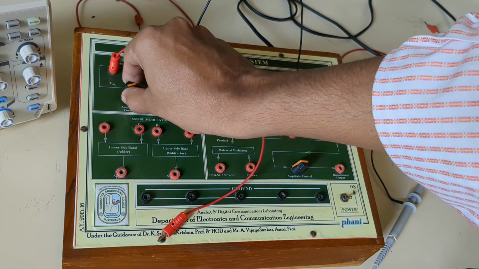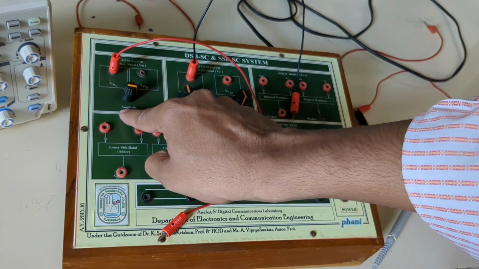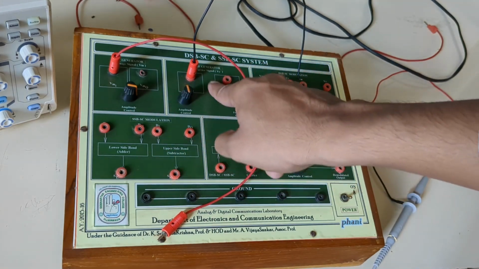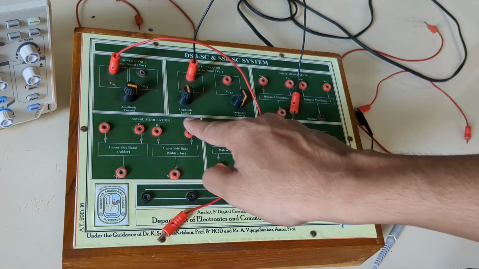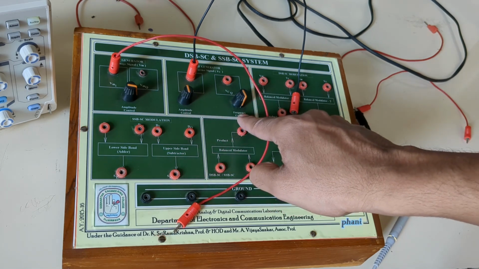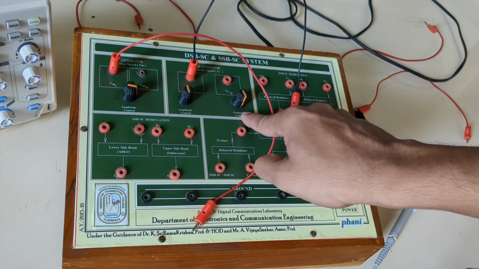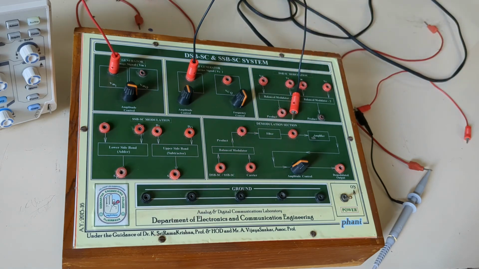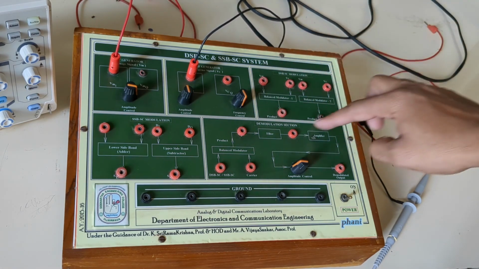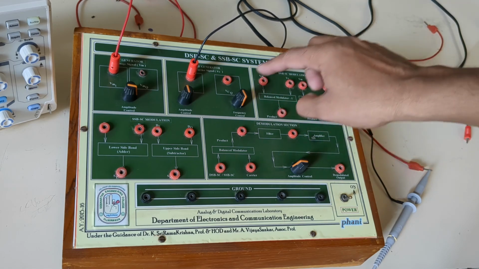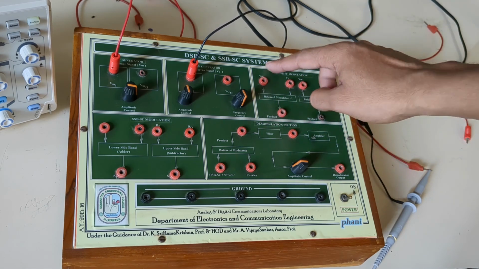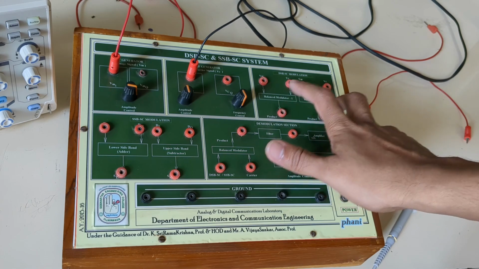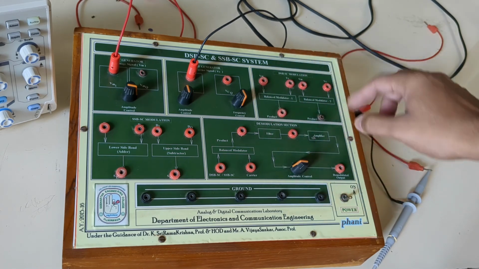You can control the amplitude of your message, whereas in the case of the carrier you can control both amplitude and frequency. So this is for the message, this is for the carrier. Now using this section you need to obtain the DSB SC signal. Again there are 2 ports, you can use either this or this.